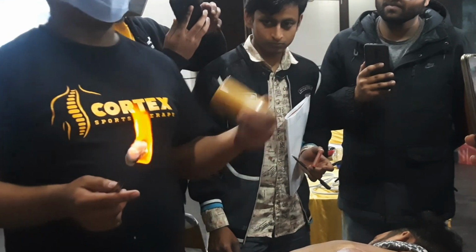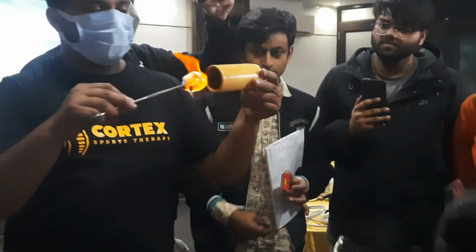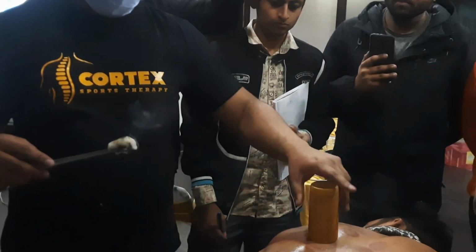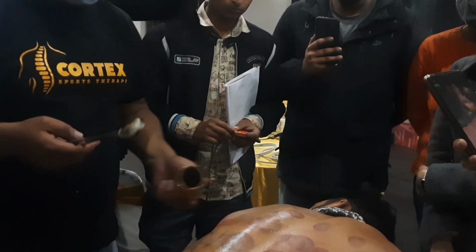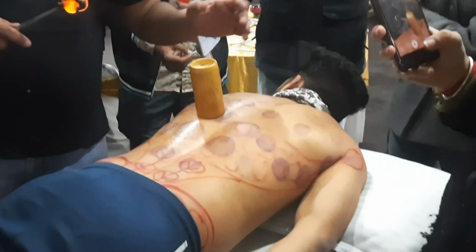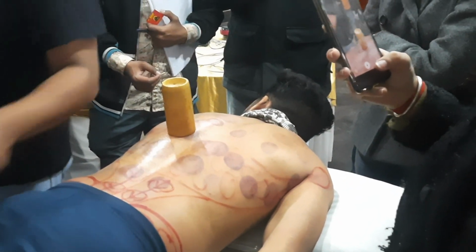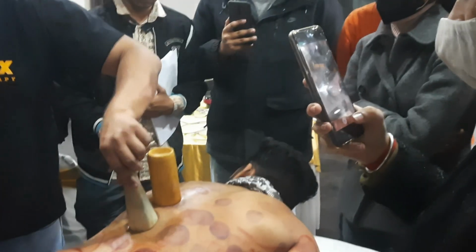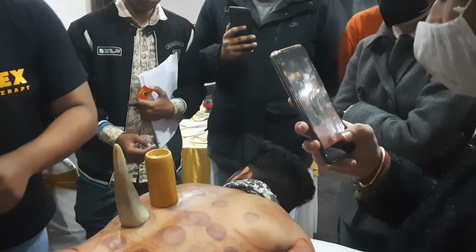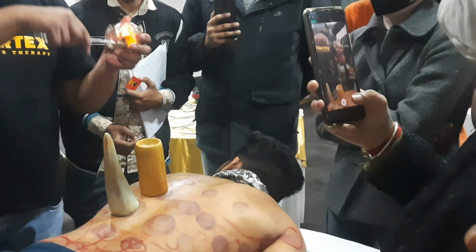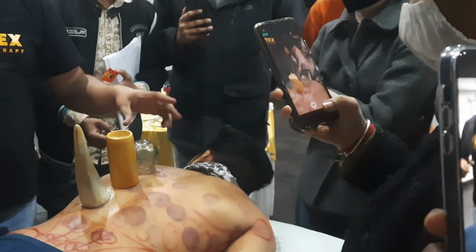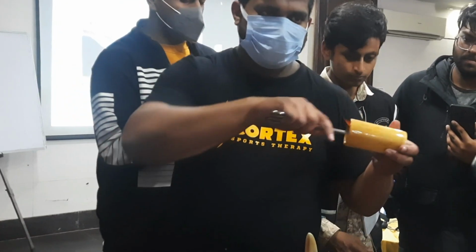And now, how do we perform fire cupping? We have two methods: either touch the base and place. See, the vacuum is created. Same for horn cupping, though these are not actually horns. Or the third one, glass: move the fire over the surface and apply. Right, rotate.